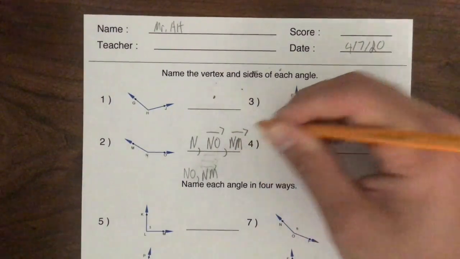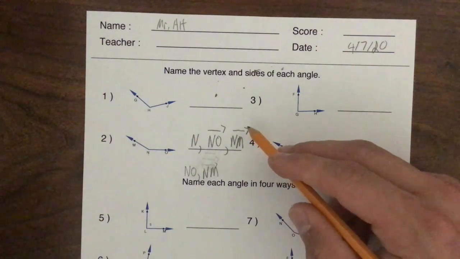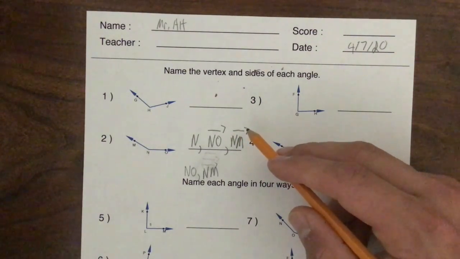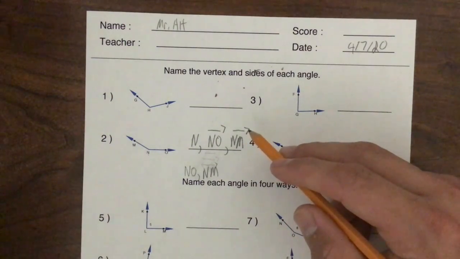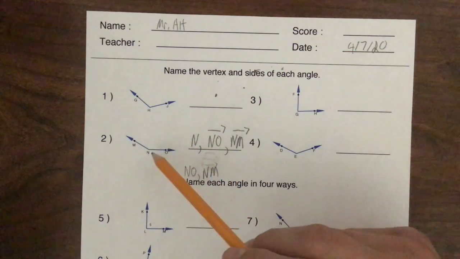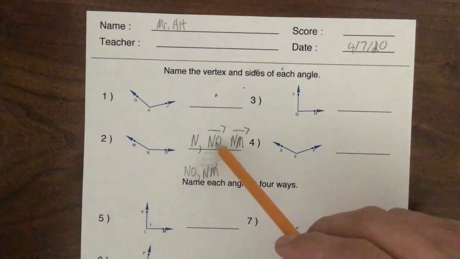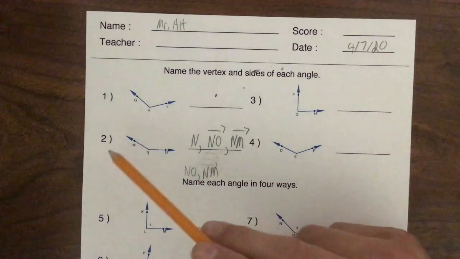Okay, and remember, 1 arrow. Why do we draw that 1 arrow there? Because it's a ray. If it was a line, it would have 2 arrows. If it was a segment, no arrows. So we have just named the vertex N, one of the sides NO, and the other side NM.